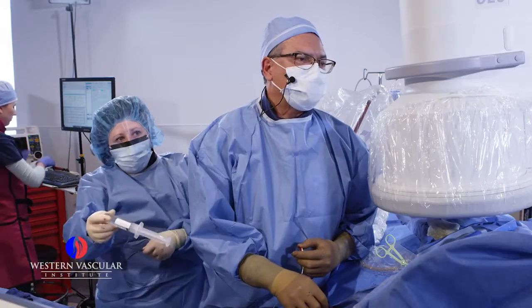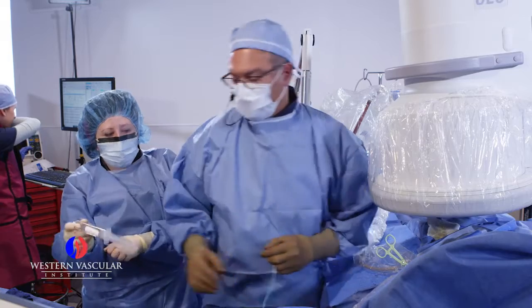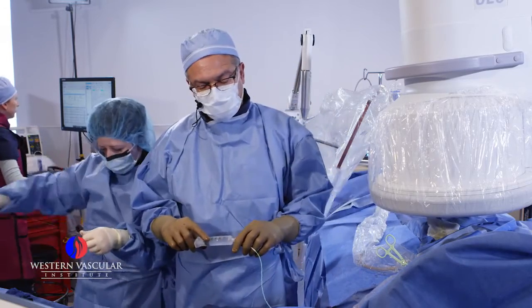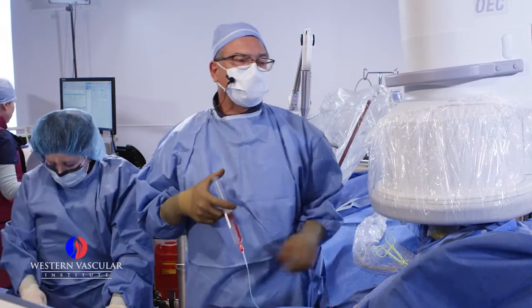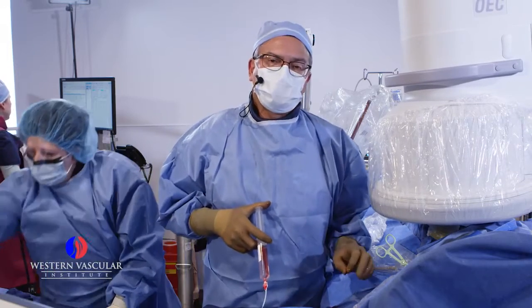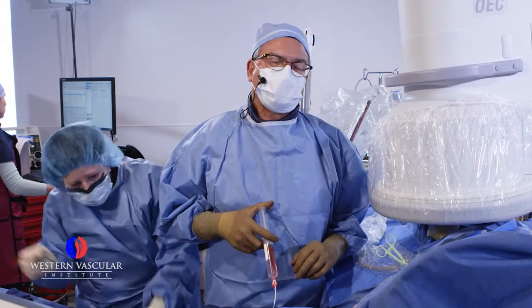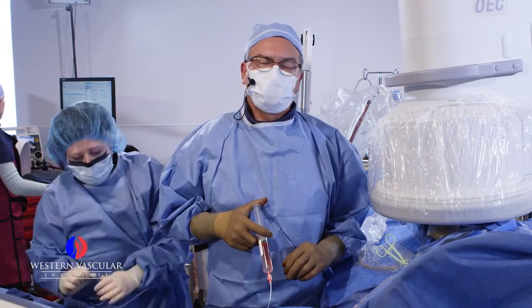So right at this level, we have the end of the catheter. We're going to hook this with a syringe containing some dye, or contrast material. We're going to inject that, and that will give us a mapping or the configuration of the aorta. In that way, we can identify where the blockages are.